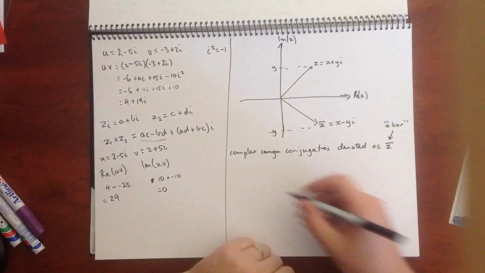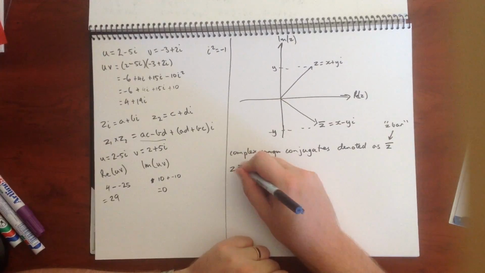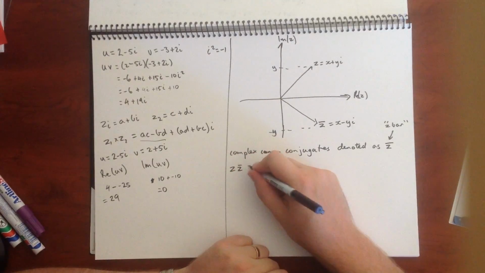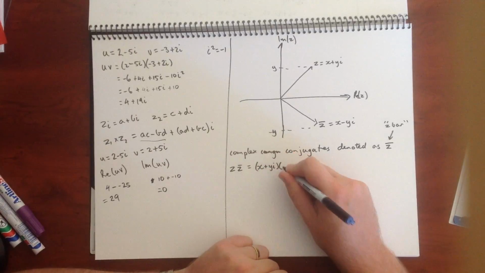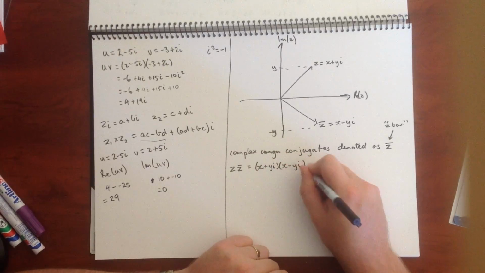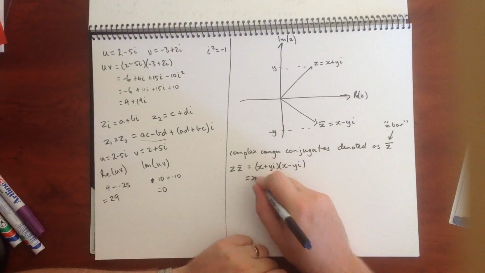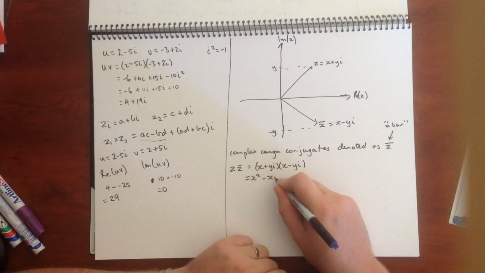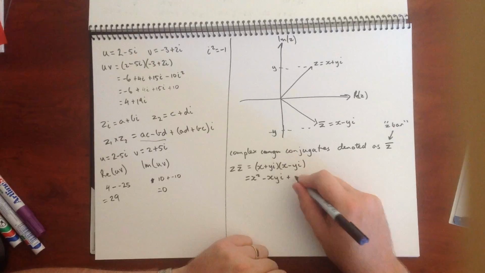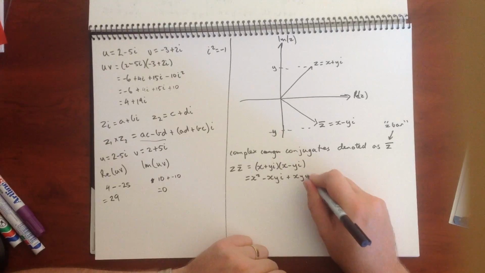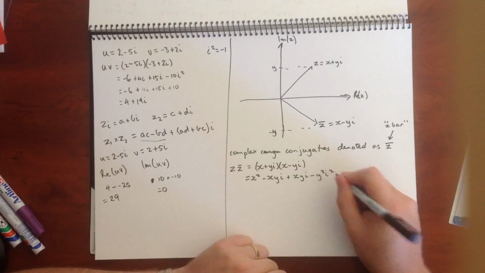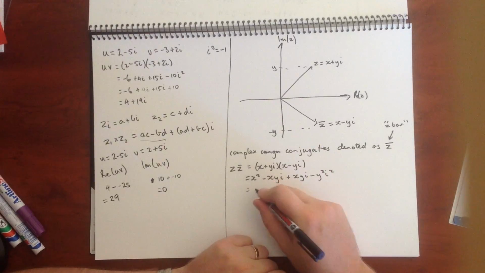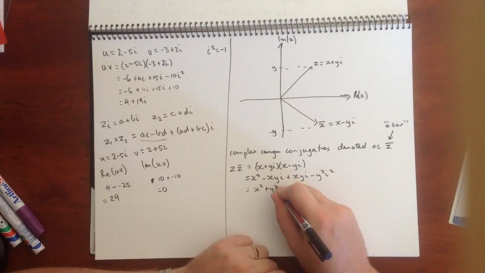So if we actually multiply z by z bar, we get x plus yi times x minus yi. When we do that, we get x squared take xyi plus xyi take y squared i squared, which equals x squared plus y squared.